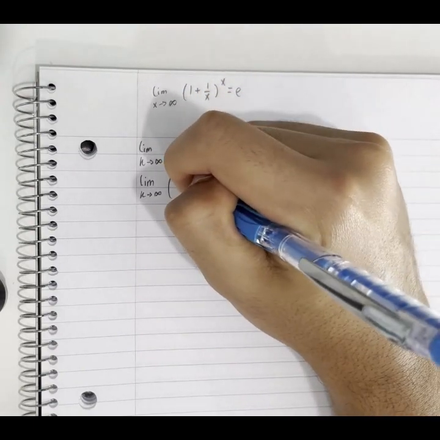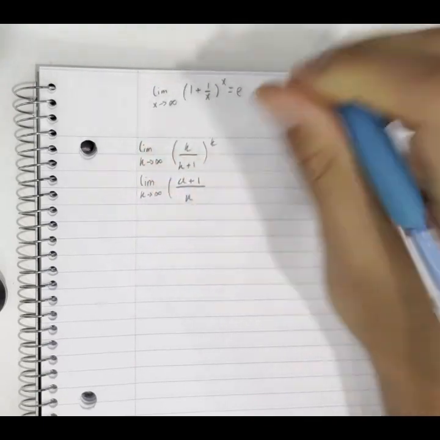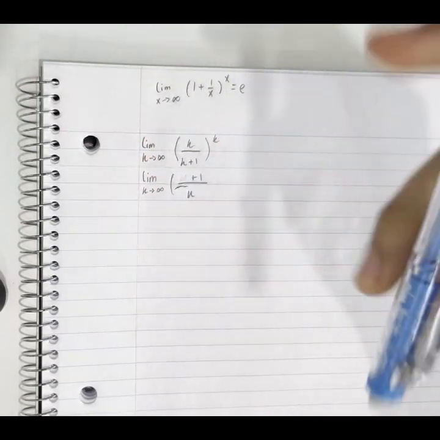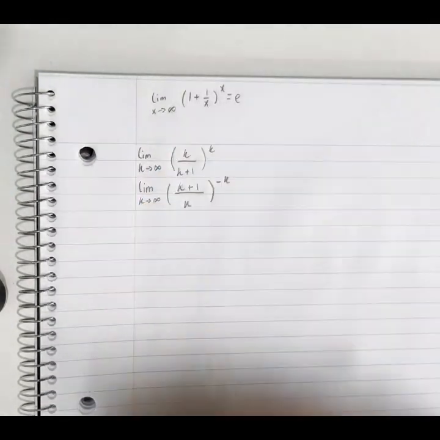I'm going to say that this is the limit as k approaches infinity of k plus 1 over k, sorry, that looks like a u, to the negative k. Now, how did I do this?